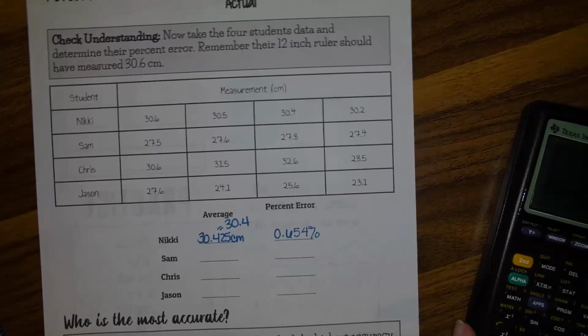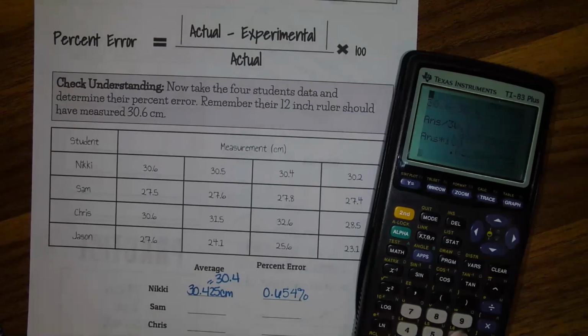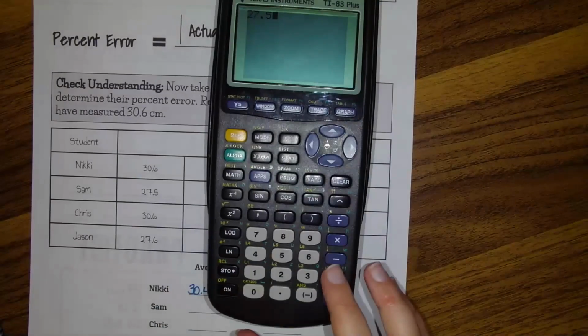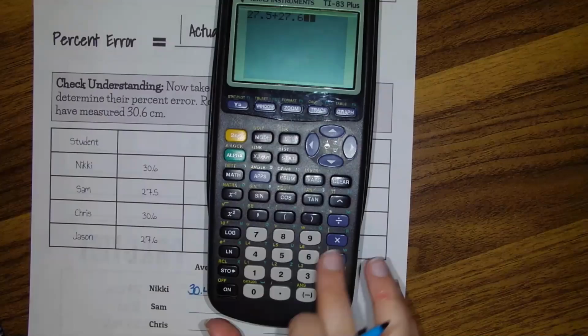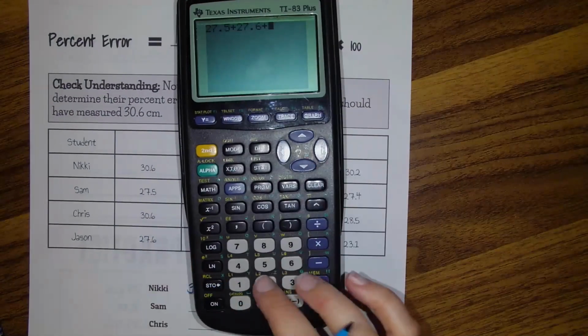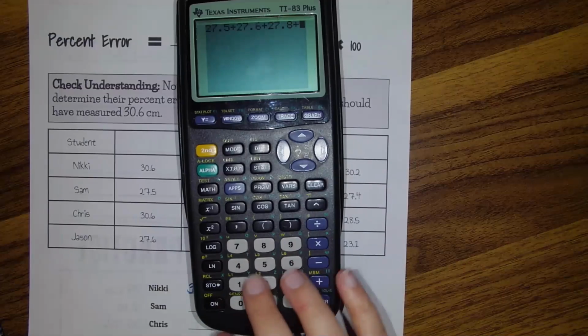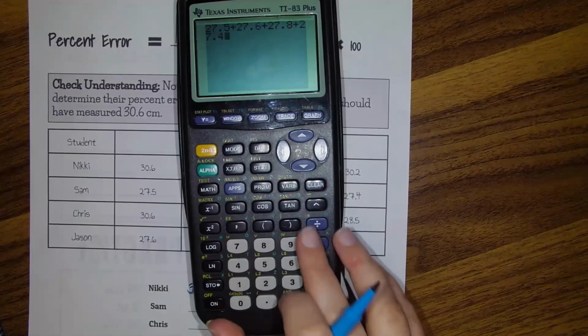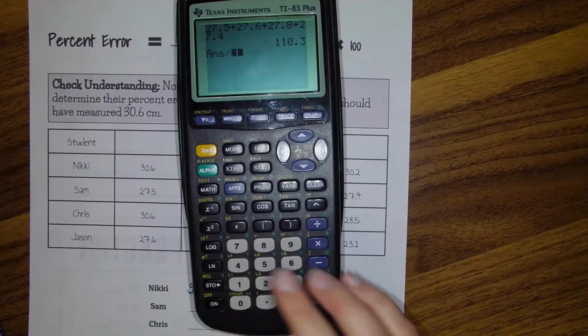Okay, Sam. So for Sam, we're going to put in 27.5 plus 27.6 plus 27.8 plus 27.4. And then we're going to divide by 4.